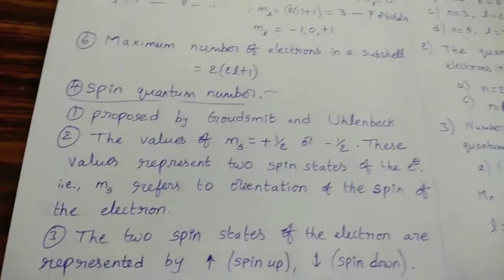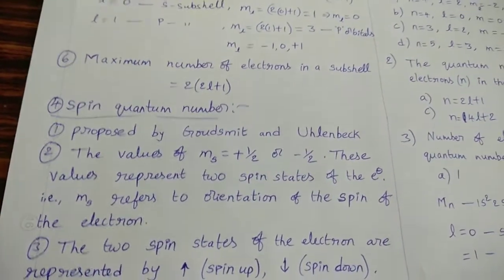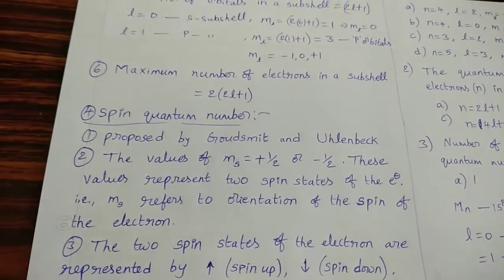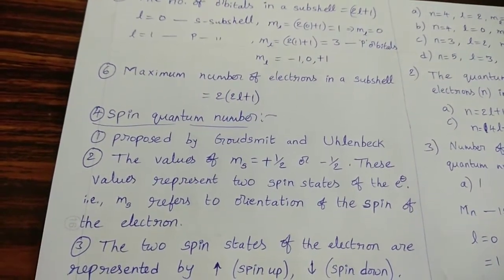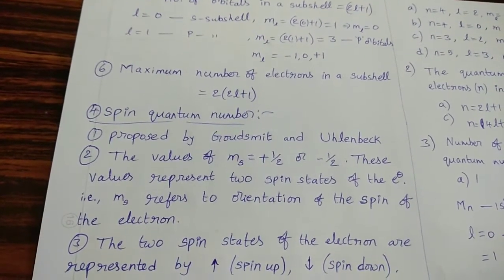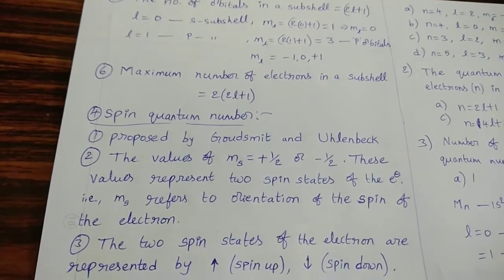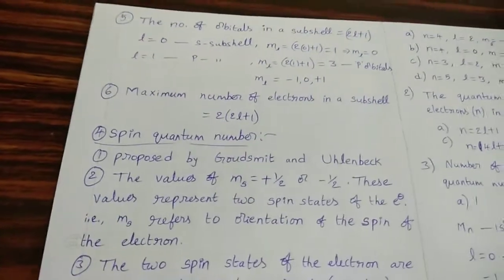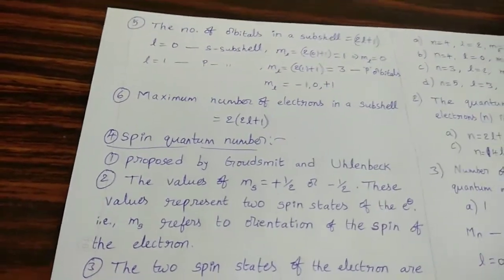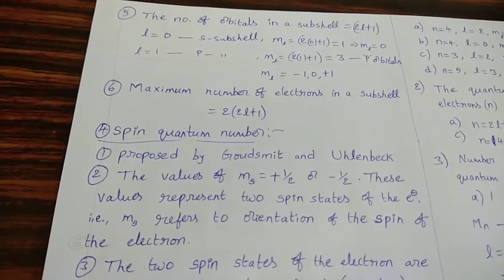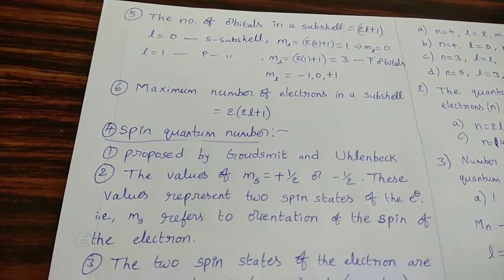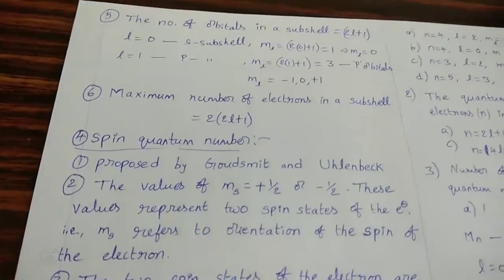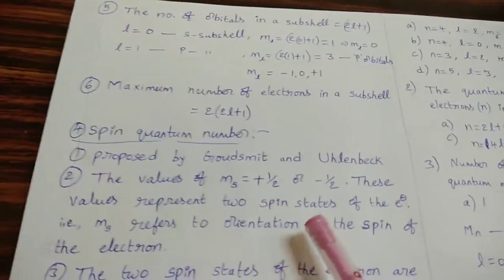Already we know that Earth also has self-rotation. About its own axis, Earth rotates. In the same manner, inside the atom, around the nucleus, an electron also undergoes spinning, meaning self-rotation. In any orbital, only 2 electrons are possible. One electron is rotating in clockwise direction, the other one is rotating anti-clockwise. So those rotations are called spin states.